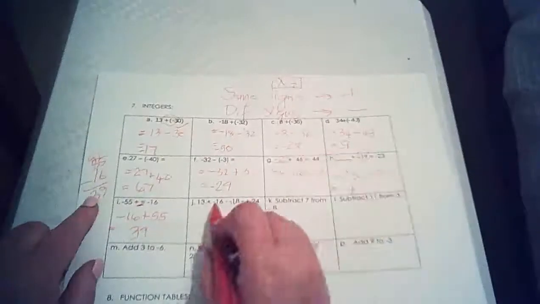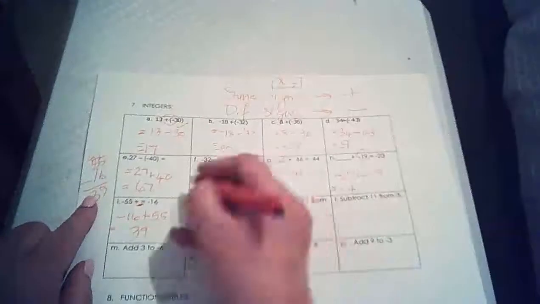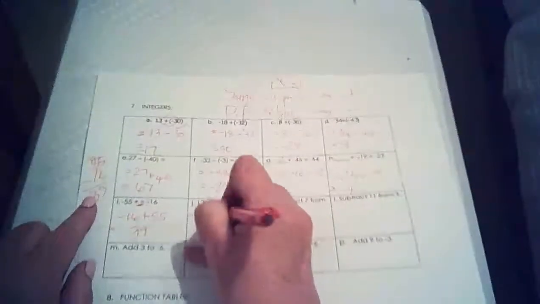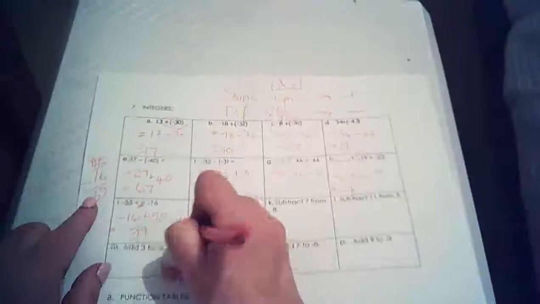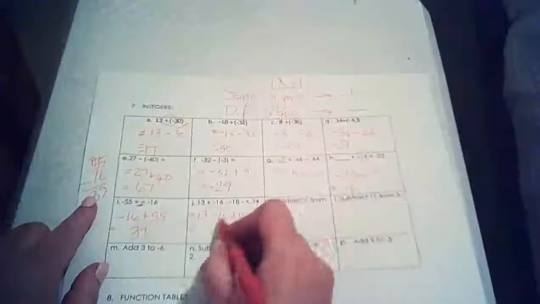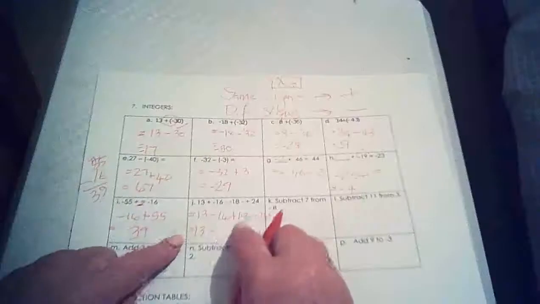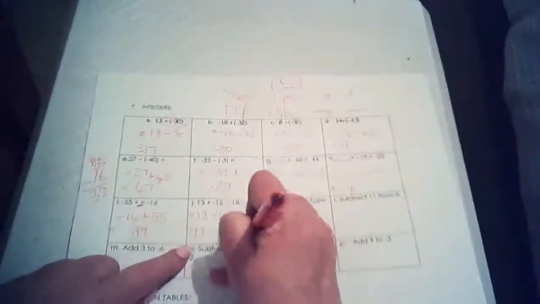All right. Yeah, it's like BODMAS, but I've got to change the signs. So I say equal to 13 minus 16 plus 18 minus 24. Now I say, what must I do first? I must add. So minus 16 and 18 is 34, minus 24.